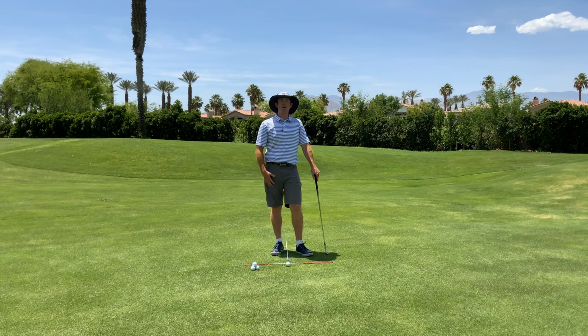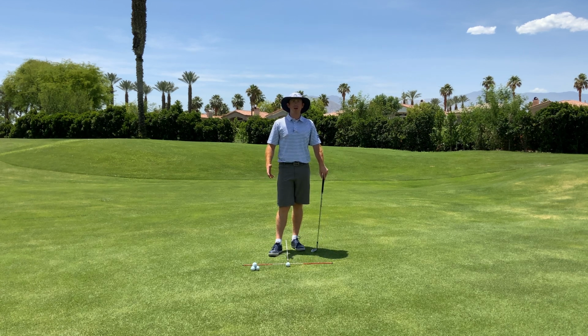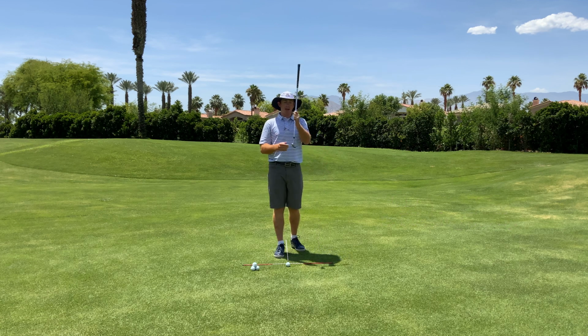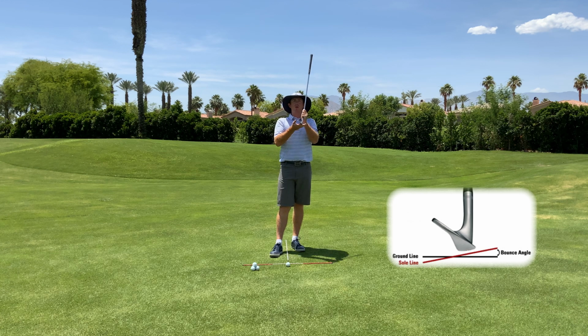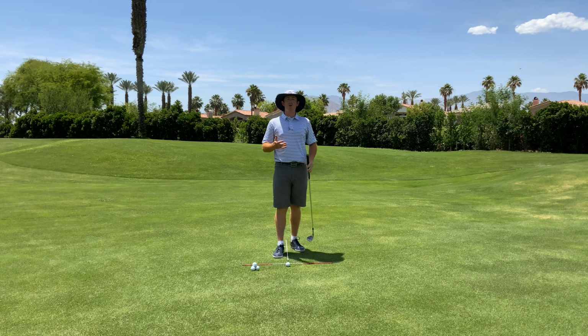I'm here today at the Grove short game area to talk about two ideas that are very important for the short game. One being bounce, understanding what is bounce angle, and two, the setup within a pitch shot. Let's talk about bounce angle. Bounce angle is the difference between the leading edge and the sole of the golf club. So how do we apply that to our own games?